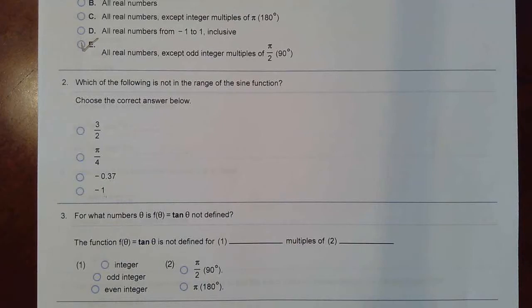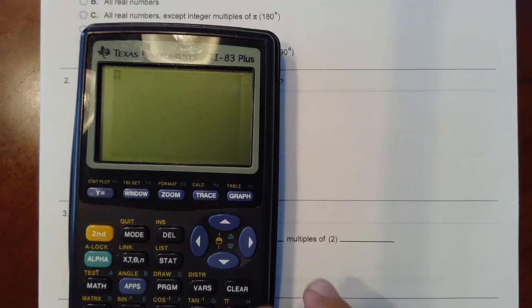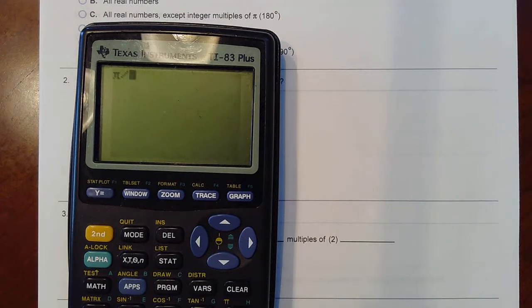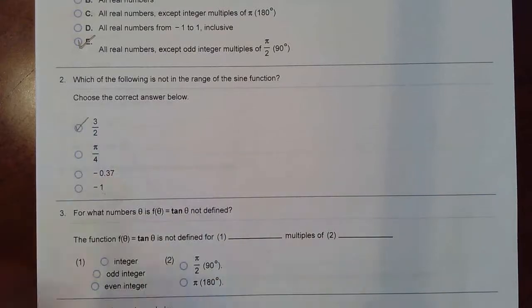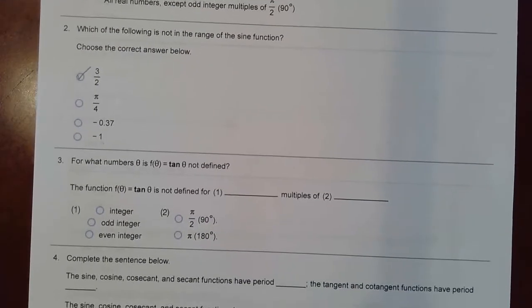And if you didn't know what pi divided by 4 is, you could always put that value in your calculator. So you could just go second function, pi divided by 4. See, you get 0.78. That's definitely between -1 and 1. But the first answer was a giveaway. It's too big. It only goes as high as +1. So that's too big.